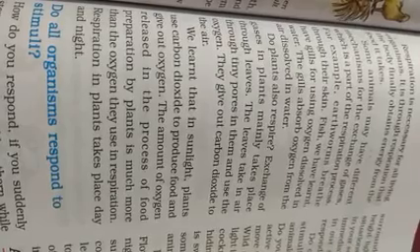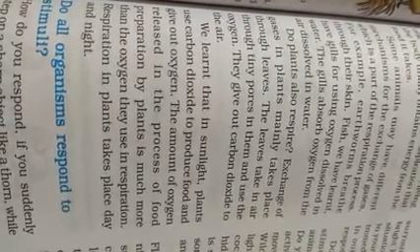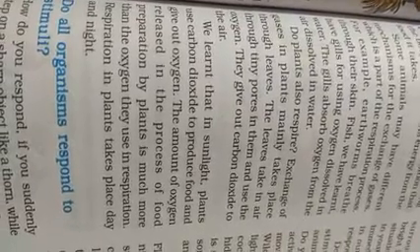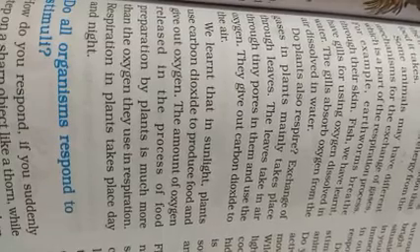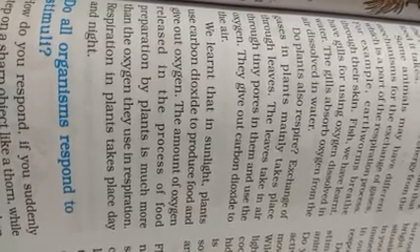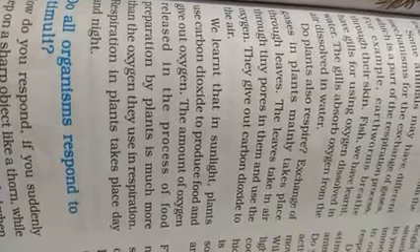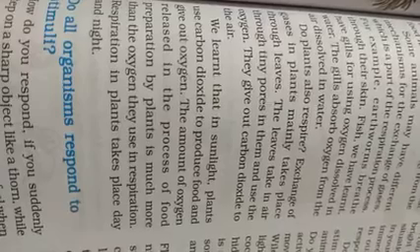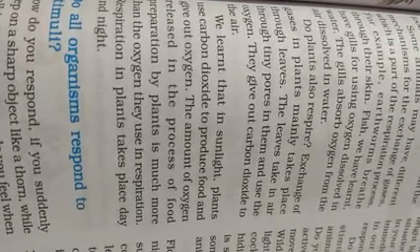For example, earthworms. Earthworms breathe through their skin. They don't have nostrils. Their skin is the respiratory organ. The moist skin of the earthworm helps in the diffusion of gases. In case of fish, they have gills for using oxygen dissolved in the water. The gills absorb oxygen dissolved in water.